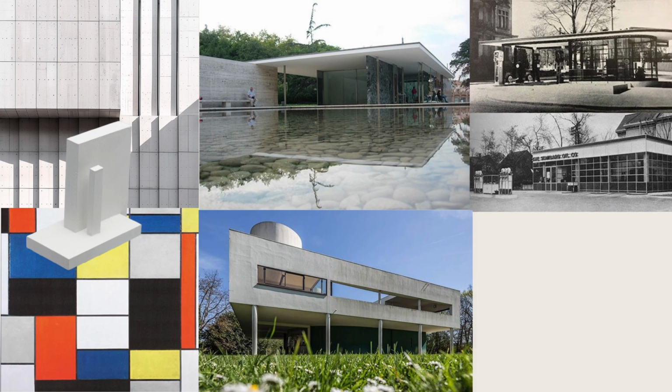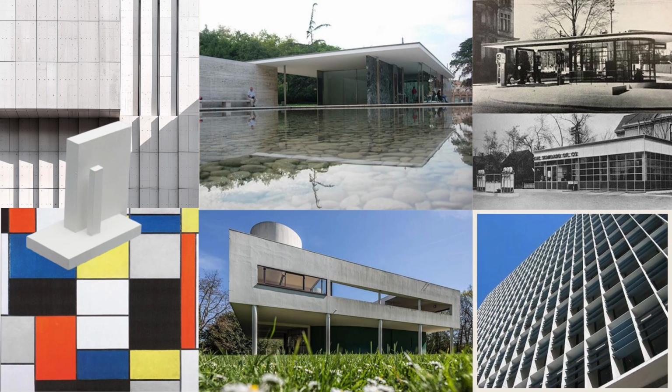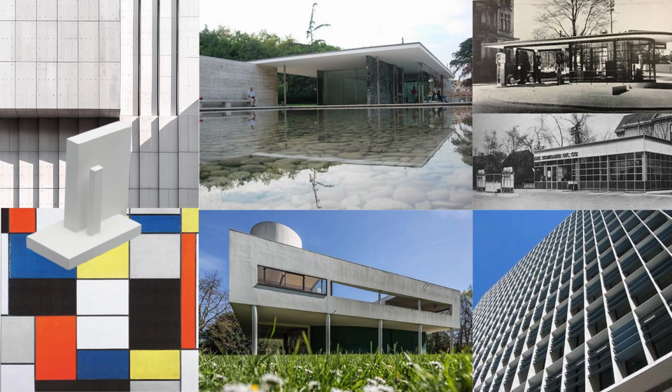Use of modern materials: steel, glass, and reinforced concrete are prominently used, creating structures that appear lightweight and transparent. Volume over mass: large windows and open layouts foster a sense of transparency and fluidity, blending indoor and outdoor environments and making the structures appear light and open.